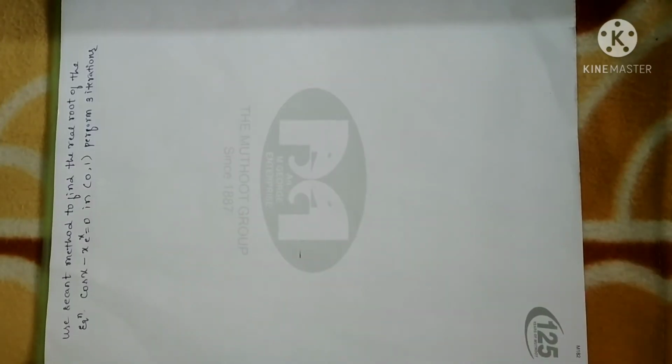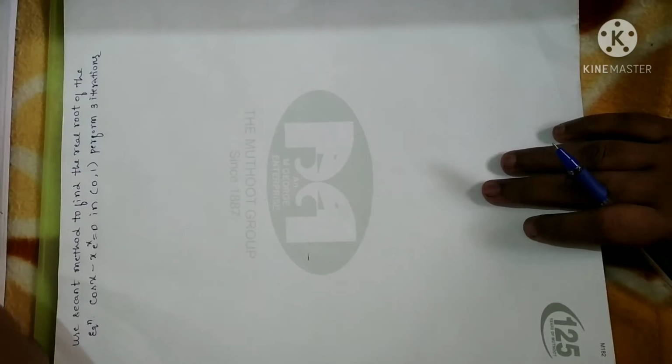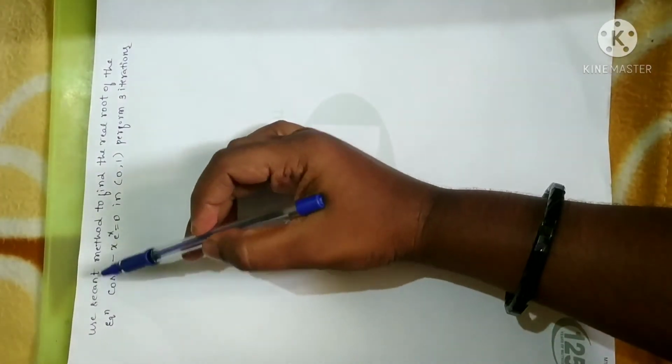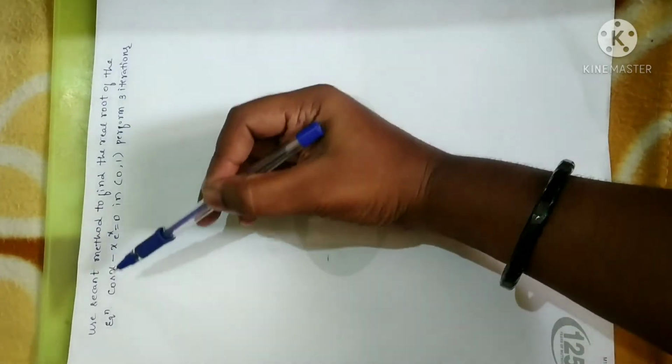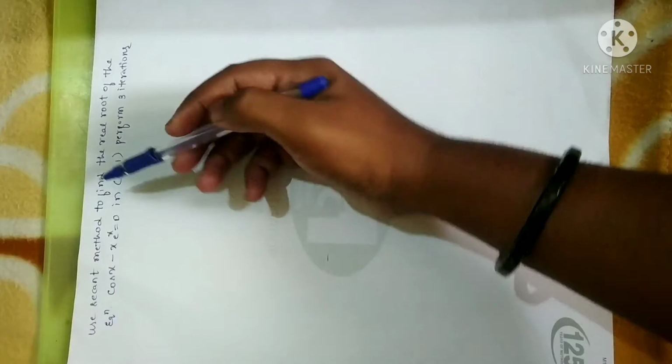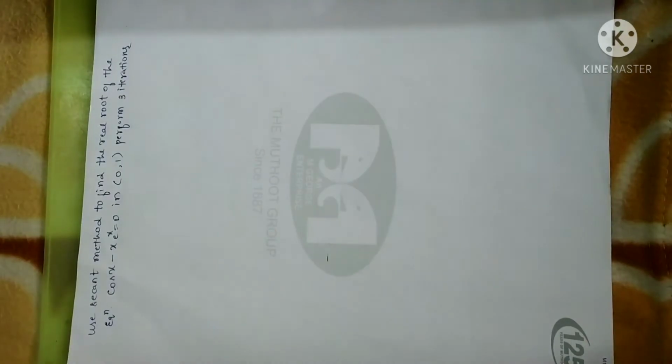Hello everyone. In this session, let me continue with a few more problems on the secant method. Here I have a question. Use the secant method to find the real root of the equation cos x minus x e power of x is equal to 0 in the interval 0, 1 and perform 3 iterations.